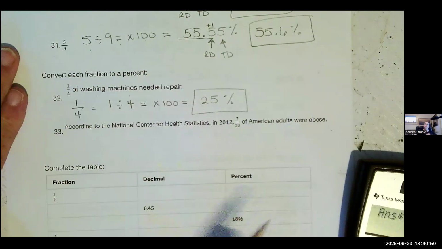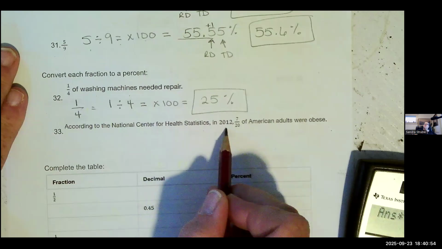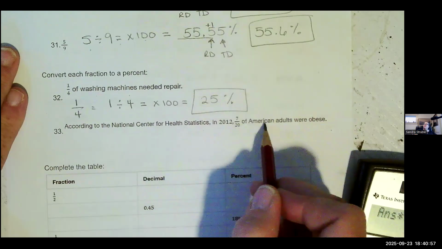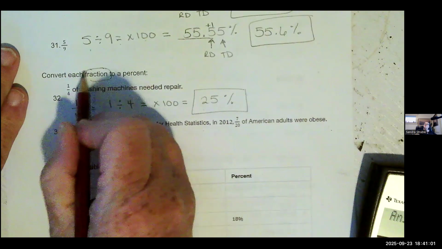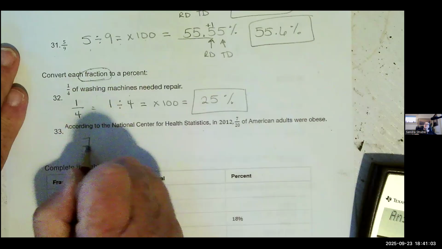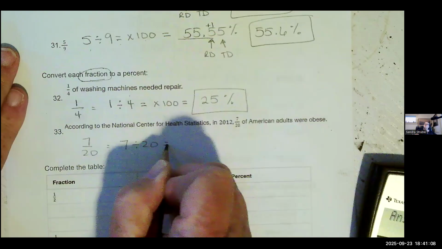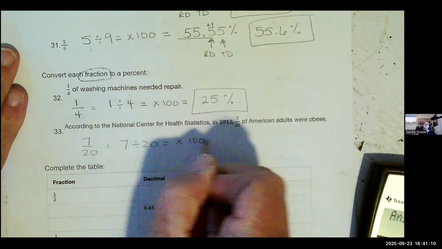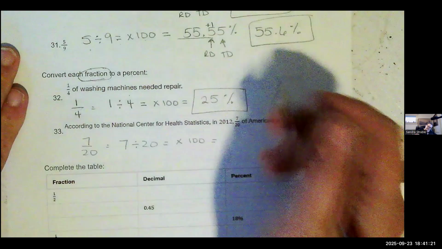Okay. According to the National Center for Health Statistics, in 2012, 7/20 of American adults were obese. So we need the fraction. We're going from a fraction to a percent. So 7/20, we're going to take 7 and divide it by 20 equals 0.35, times 100 equals, and I got 35%.